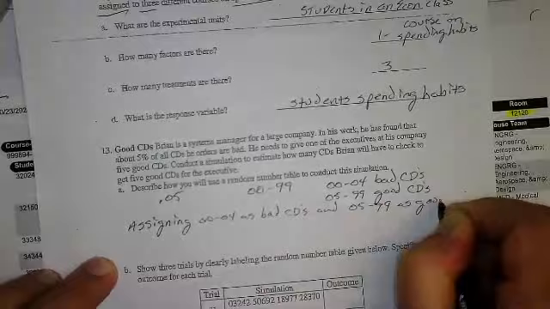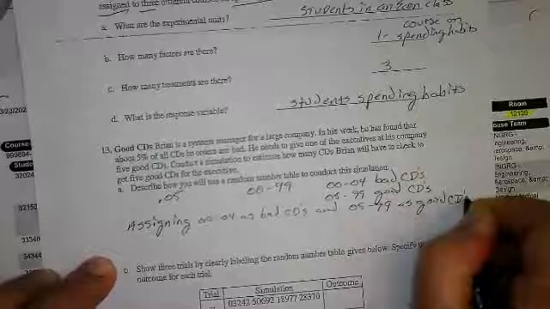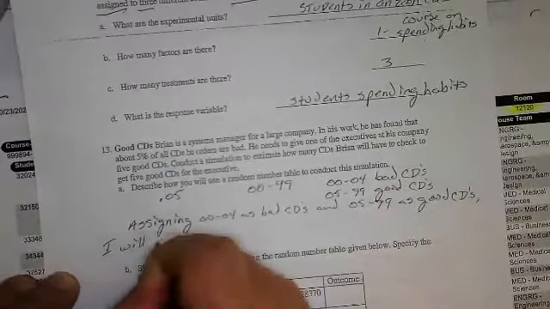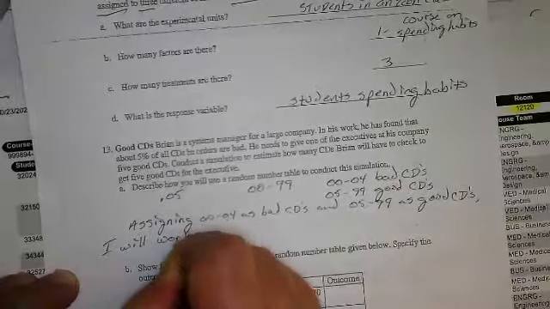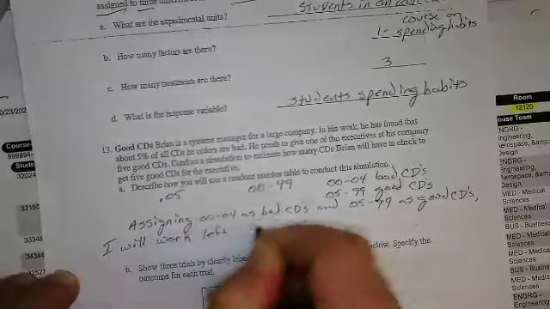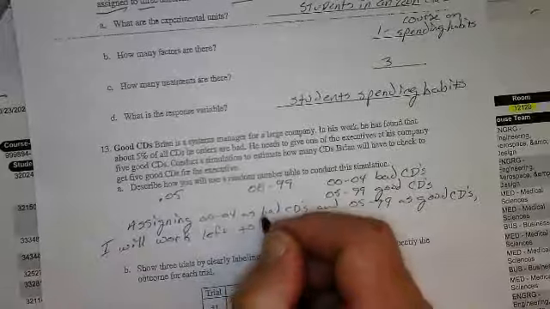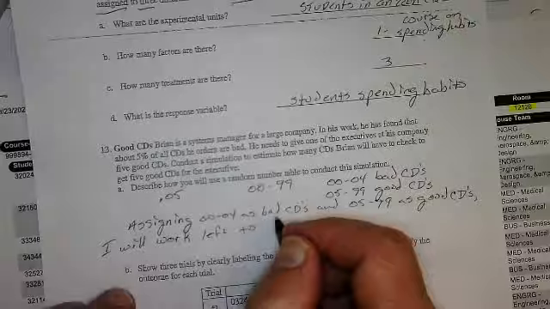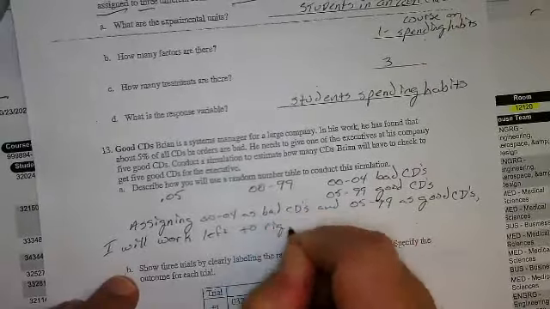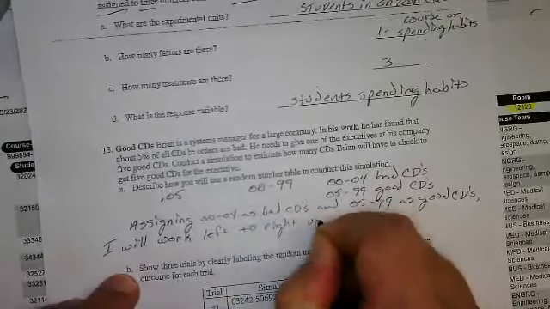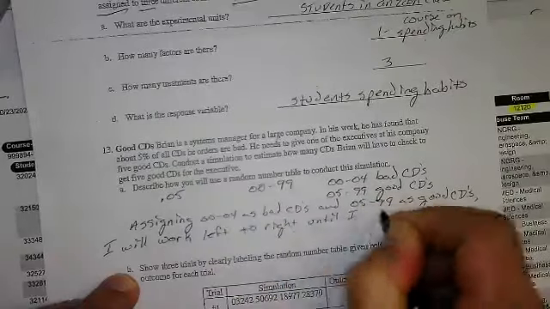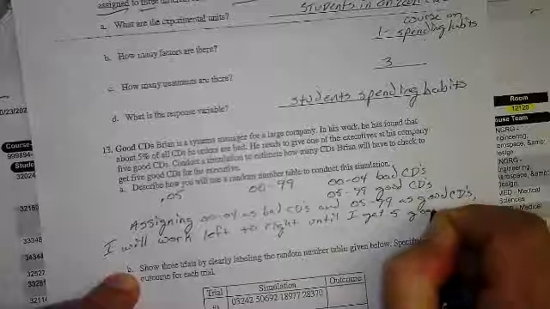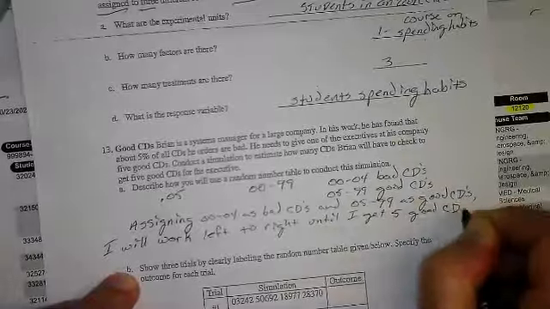Sorry. I will work left to right until I get 5 good CDs.